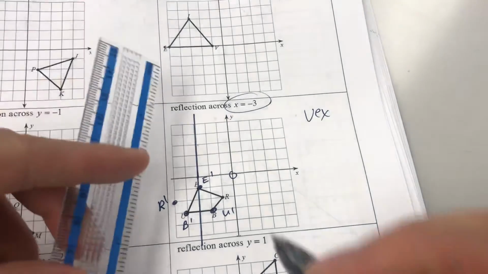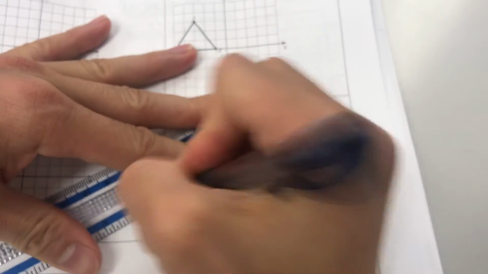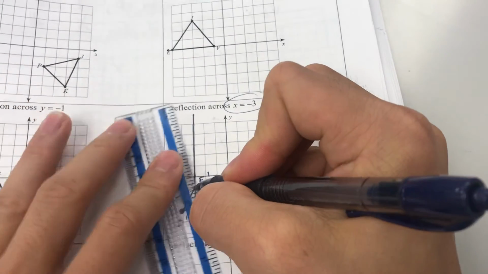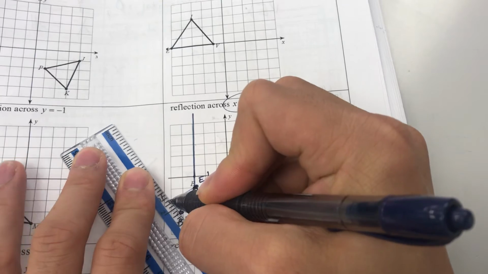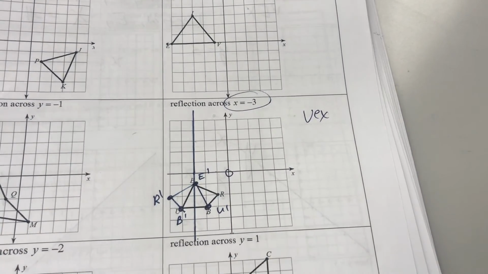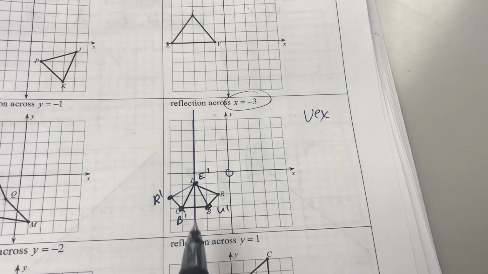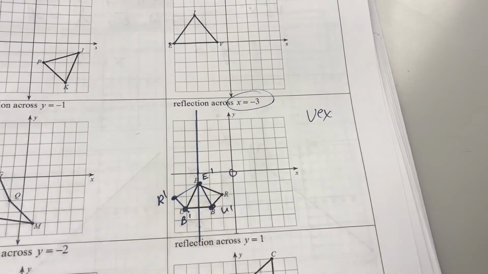So if I connect the dots, of course there's going to be overlap, but overlap is fine. It kind of makes a cool picture, almost like a diamond. But yeah, this is it, right? This is why you have to know the special cases or the special types of lines, right? So here, I was able to reflect the original shape across x equals -3.